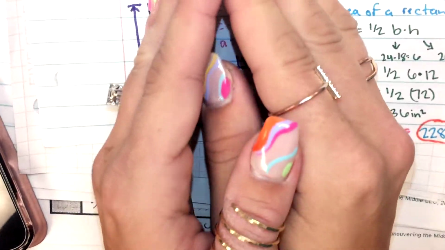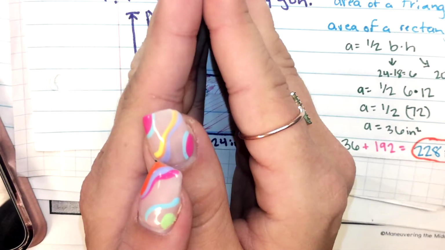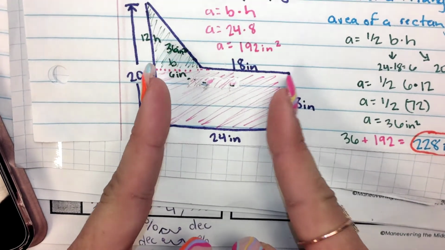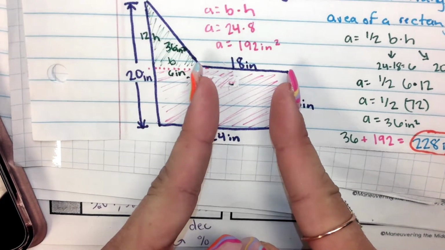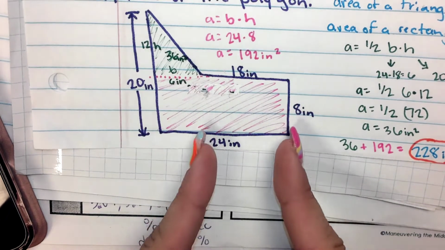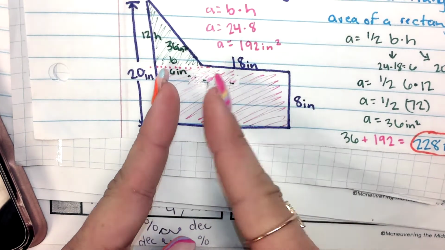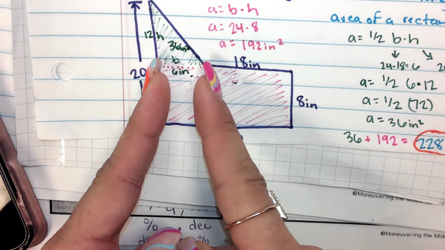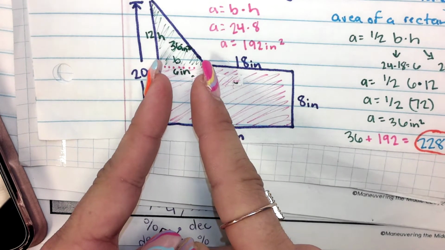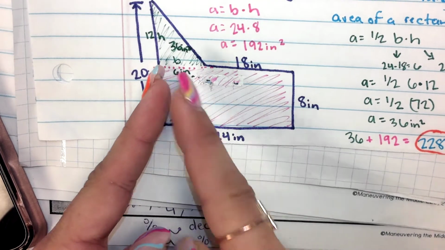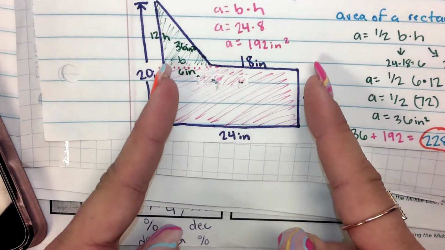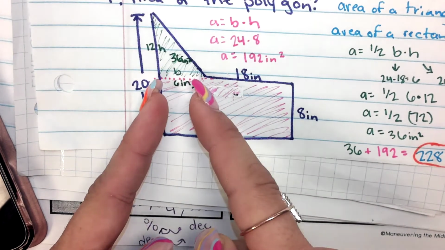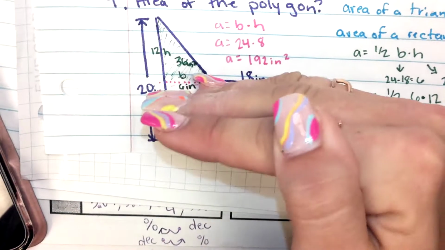Okay, I need everybody to see this because people kept blanking out on this. Look at this. From here to here, it is 24. Do y'all agree? From here to here? And from here to here, it's 18. If from here to here, it's 18, and from here to here, it's 24, how much do you have left over from 18 to get to 24? How much? 6, okay? So 6 plus the 18 will give me a total of 24 inches. So from here to here, it is 6 inches. So the base of this triangle is 6 inches.